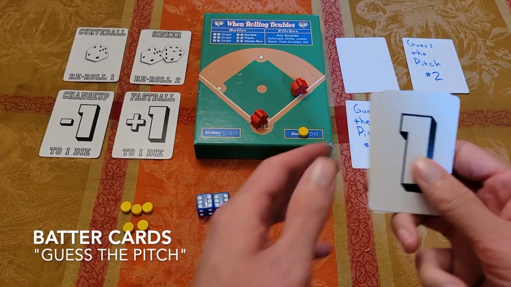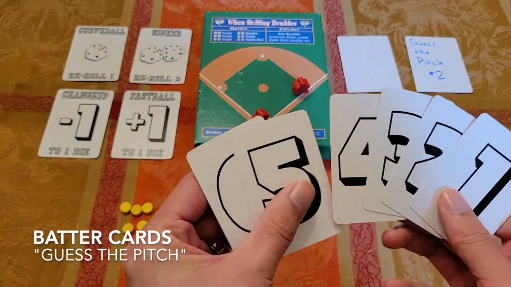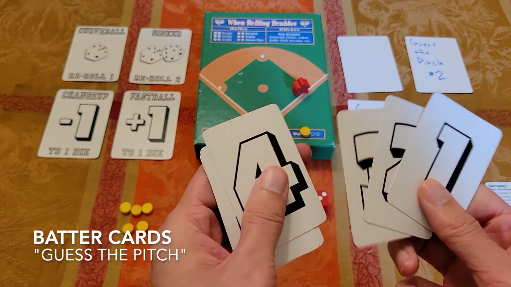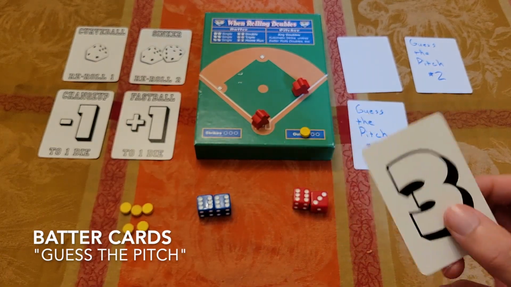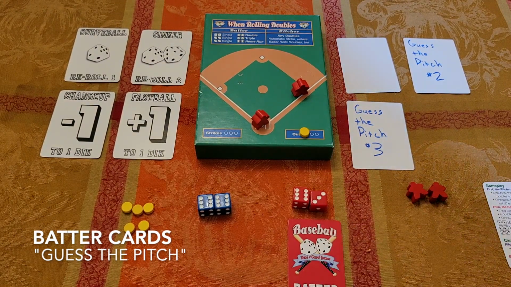And then the batter will secretly choose one of these numbers, trying to guess what the pitcher will select for the pitch die. Once you select it, go ahead and place it face down in front of you.